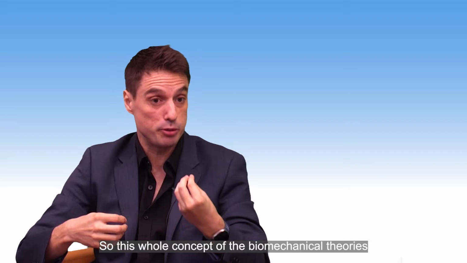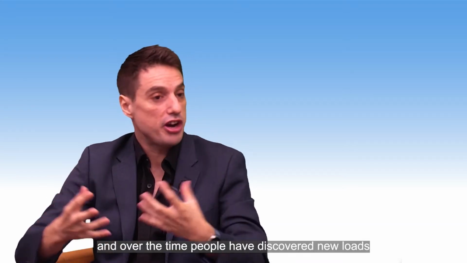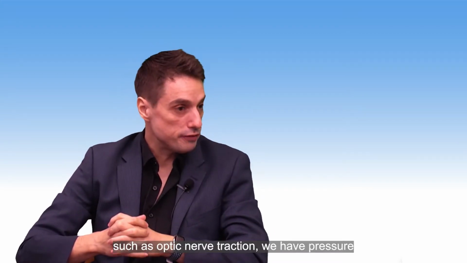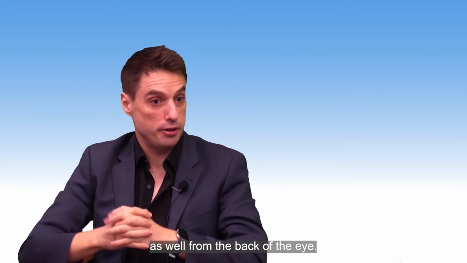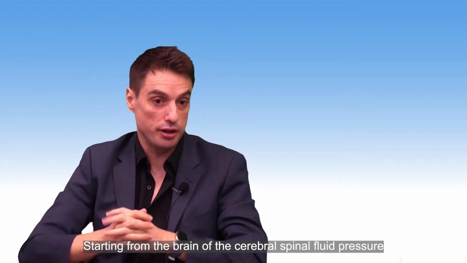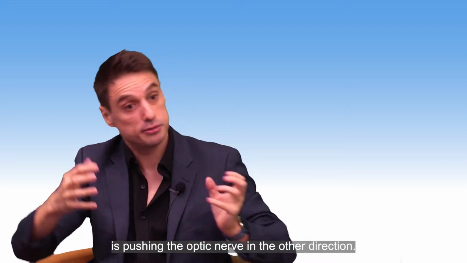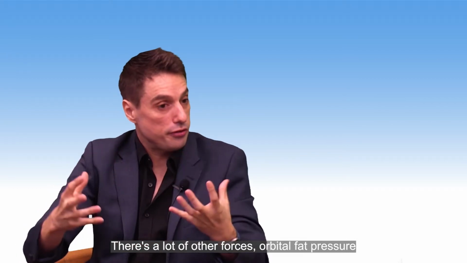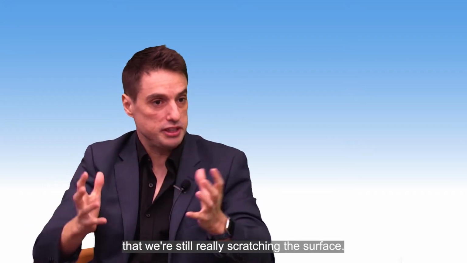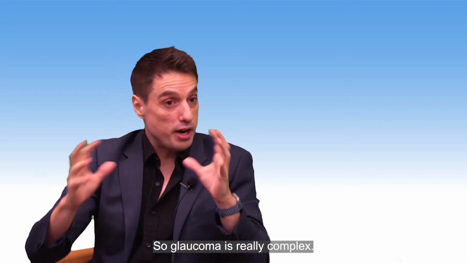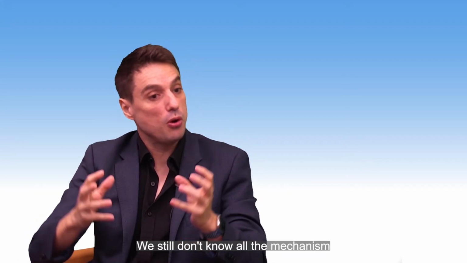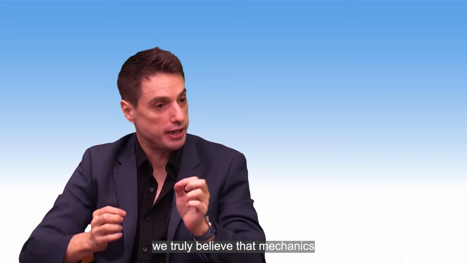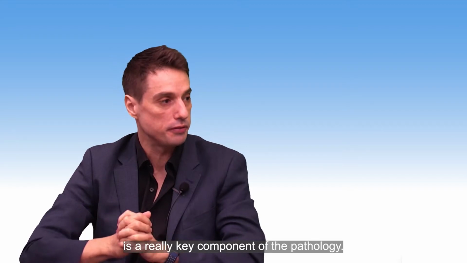So this is the whole concept of the biomechanical theories. Over time, people have discovered new loads, such as optic nerve traction. We also have pressure from the back of the eye, from the brain, the cerebrospinal fluid pressure, that is pushing the optic nerve head in the other direction. There are a lot of other forces, like orbital fat pressure, and we're still really scratching the surface. So glaucoma is really complex. We still don't know all the mechanisms leading to the cell damage, but we truly believe that mechanics is a really key component of the pathology.